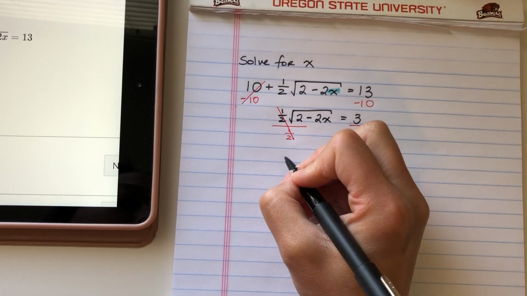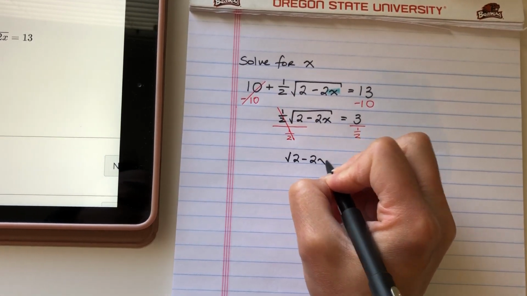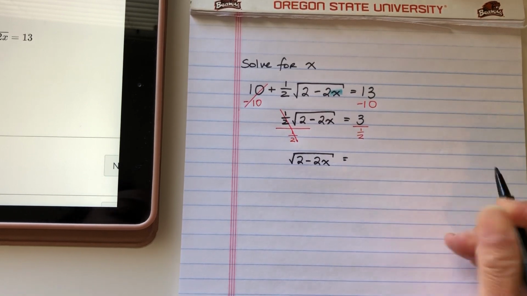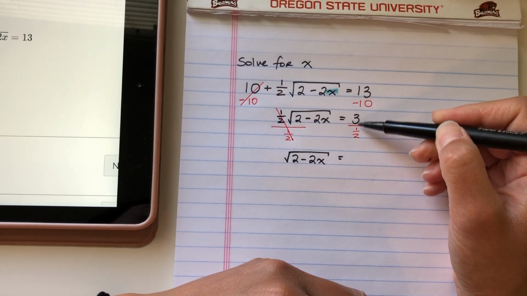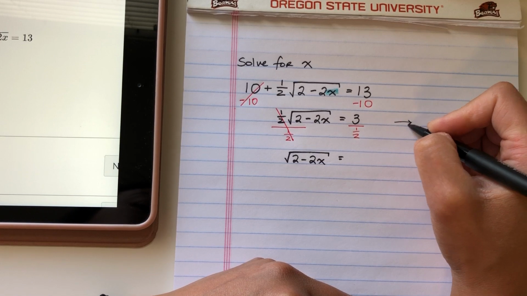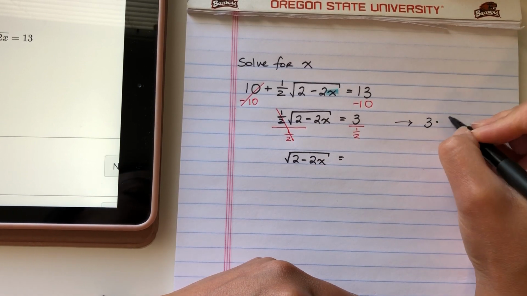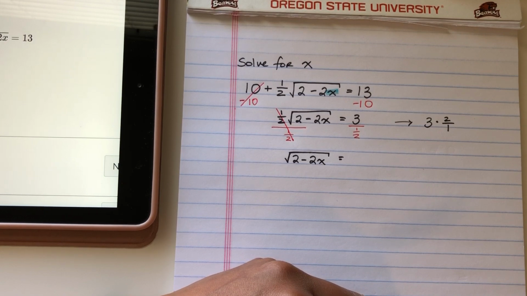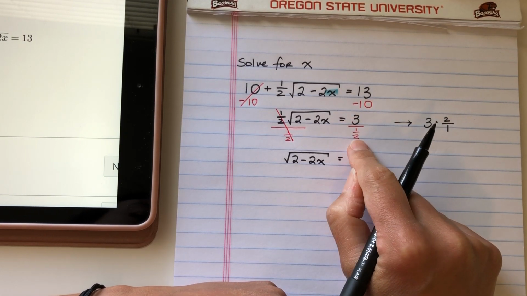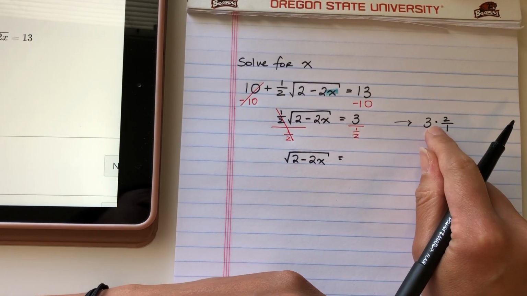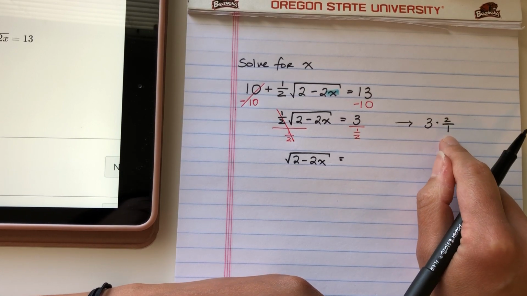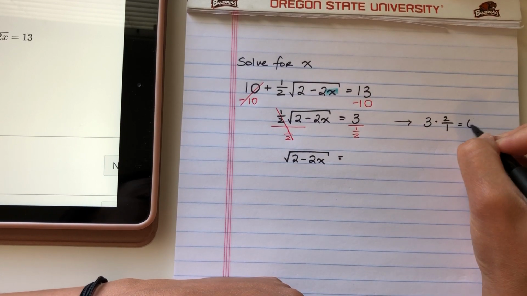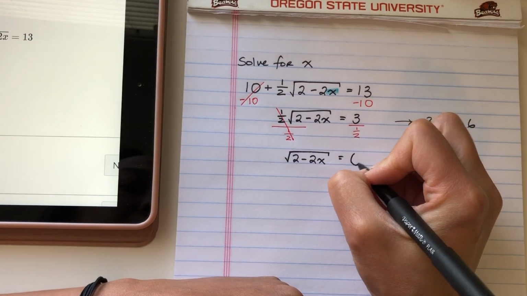Now, if we remember our fraction rules, hold on, let me write it out. Whenever you divide by a fraction, it's the same as multiplying by the reciprocal of the fraction. So 3 divided by 1/2 is the same as 3 times 2 over 1. Isn't that just 3 times 2, which is 6? So that's going to be 6.